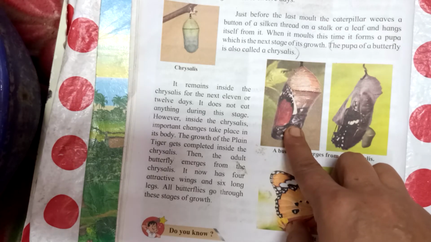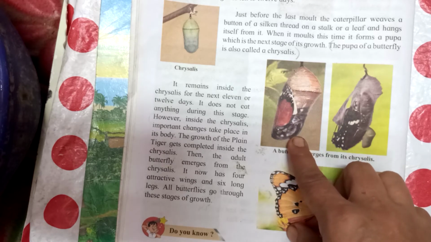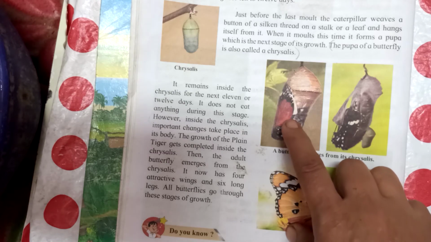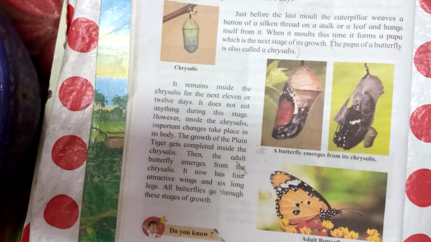The chrysalis will remain 11 to 12 days inside these silken thread weaves. In the pupa stage, it won't eat anything. It becomes very hungry inside, but it does not eat anything. What changes take place here? Changes take place completely, like an adult stage. The growth of the plain tiger butterfly gets completed inside and it takes the adult butterfly shape.